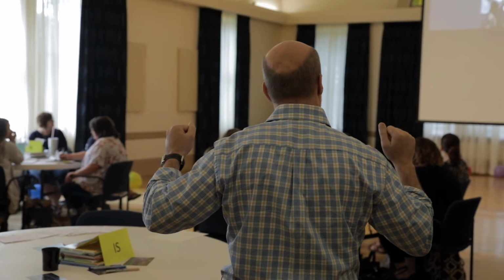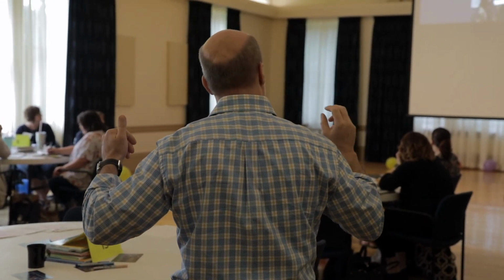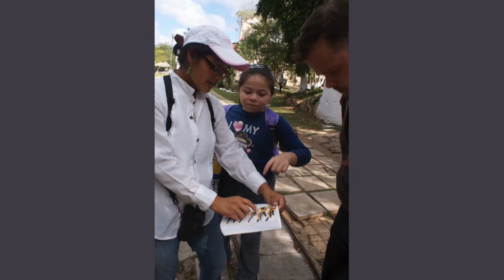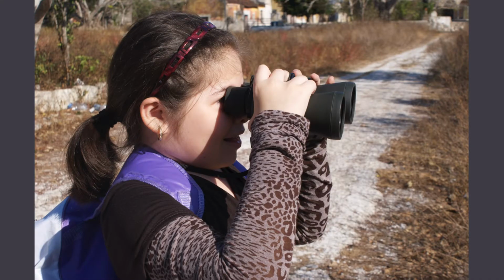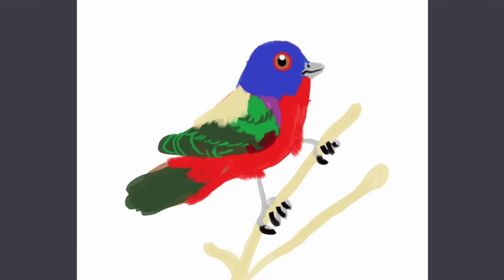We ended up hooking Flor up with a bird expert in the area in the Yucatan and a photographer, and they went out and took pictures of birds and viewed birds in the fields around Merida. And Flor ended up making her own book of the birds of the Yucatan. And here are some of the pictures from that book.